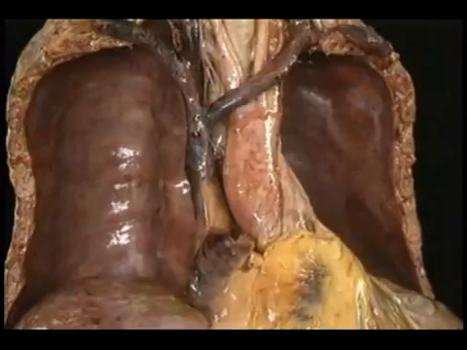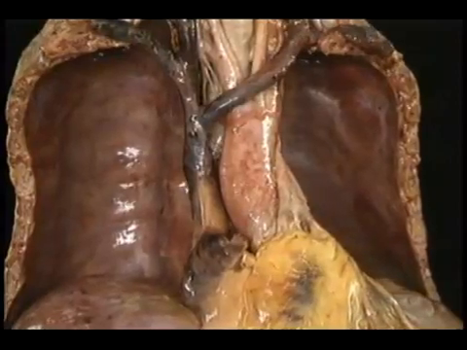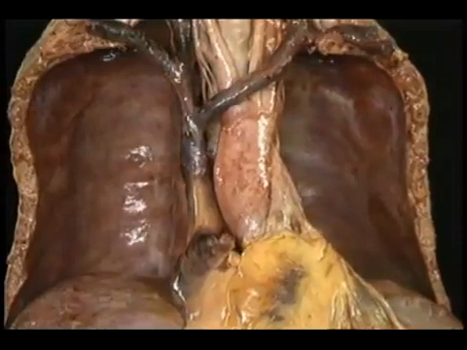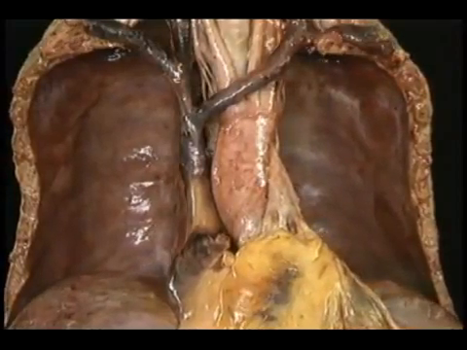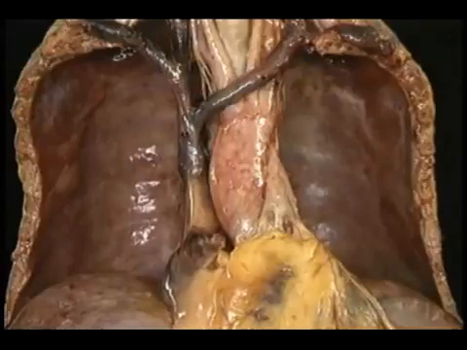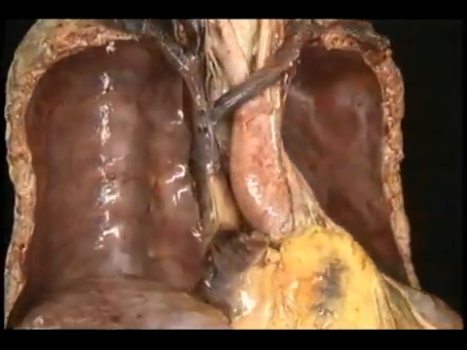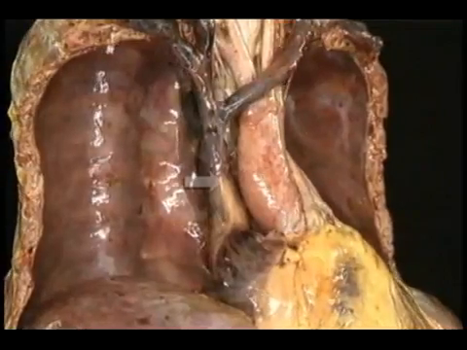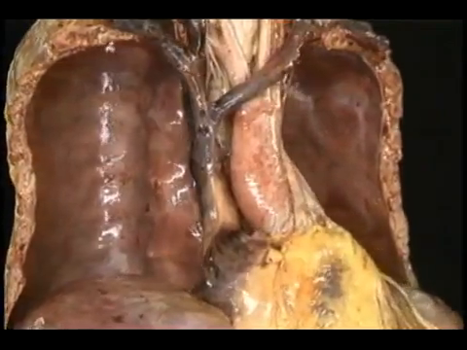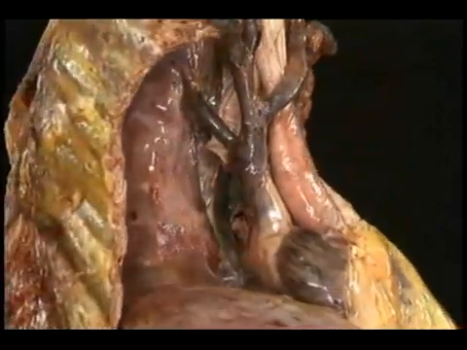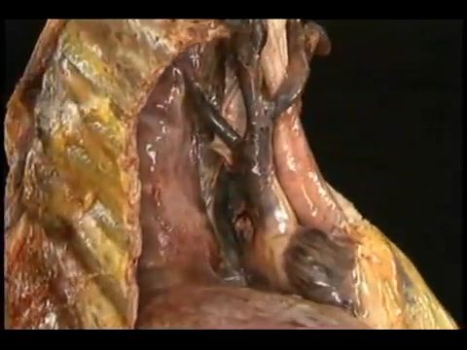The superior vena cava lies well to the right of the midline. Because of this, the right brachiocephalic vein is short and runs straight downwards. The left one is longer and runs quite obliquely. The superior vena cava passes straight downwards, entering the pericardial sac here. To its left is the ascending aorta. Behind it is the trachea.